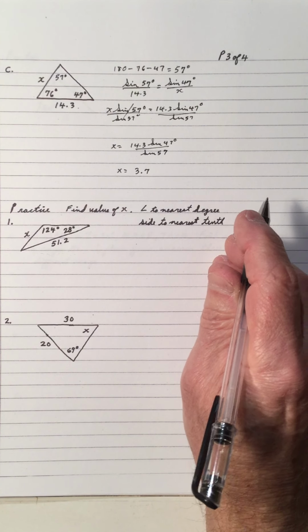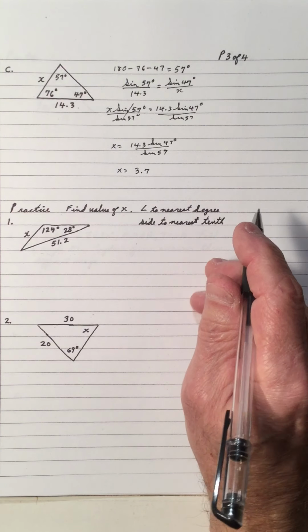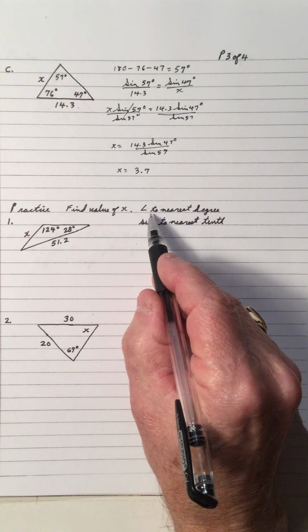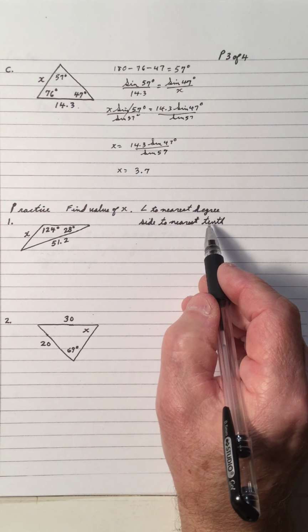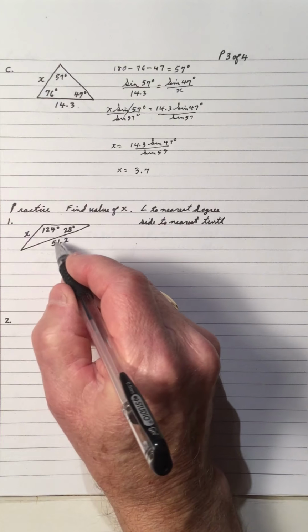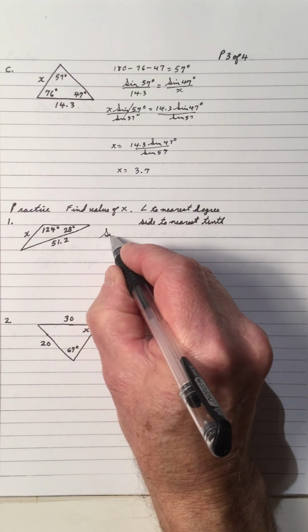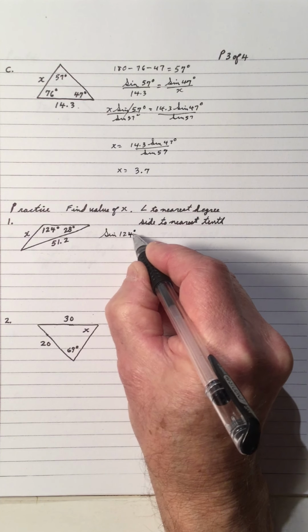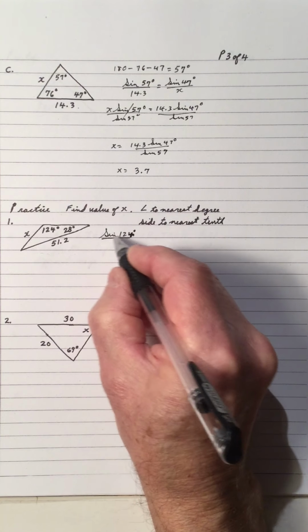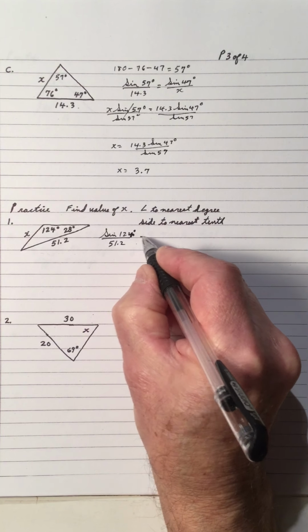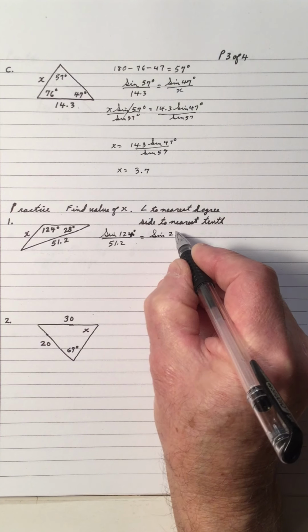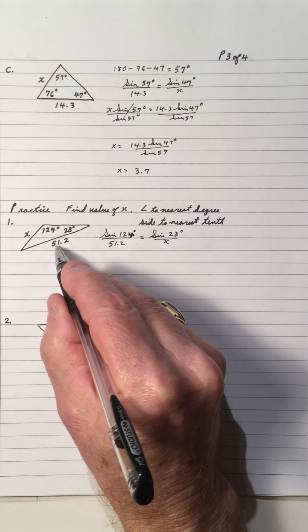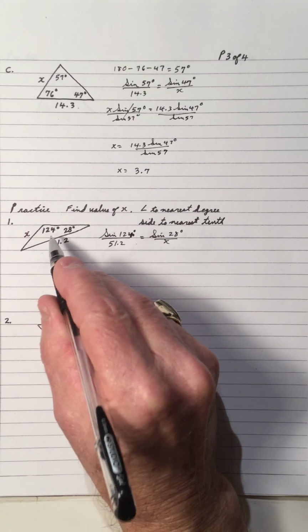Now let's do some practice, just do more. So can you solve these on your own? Here we go. If you can't, pause the video and work them out. Again, angles to the nearest degree, sides to the nearest tenth. So we have an angle and a side opposite, so we can use the sine law. So the sine of 124 degrees over 51.2 is the sine of 28 over x.